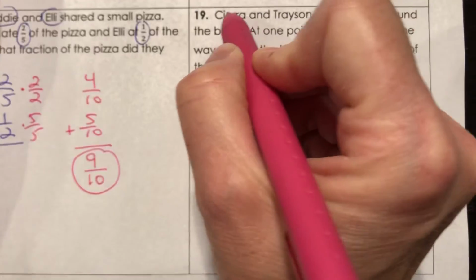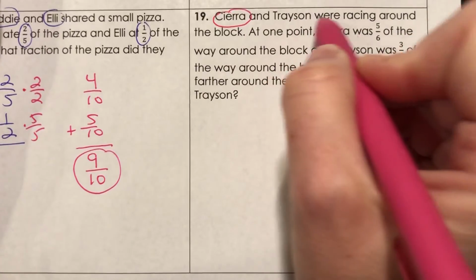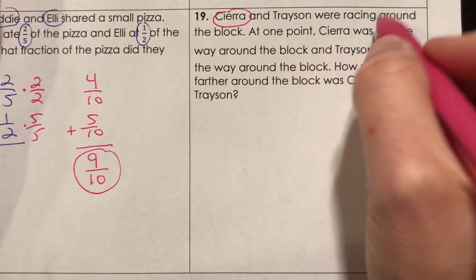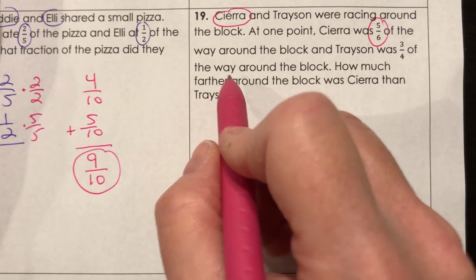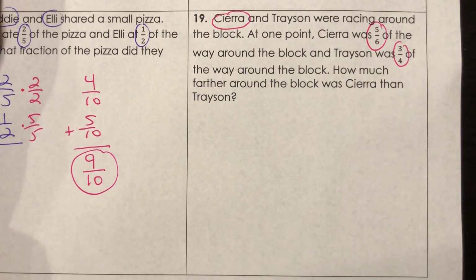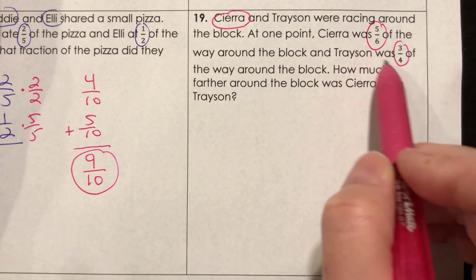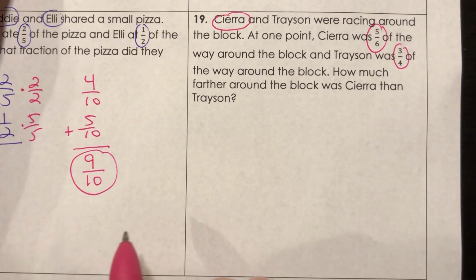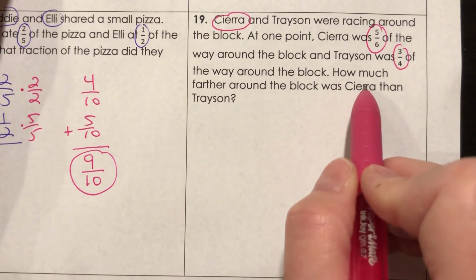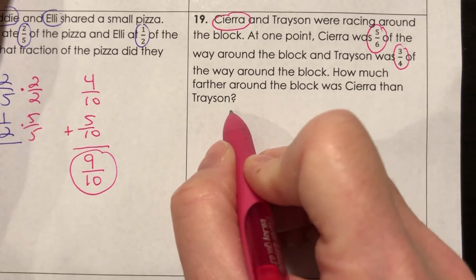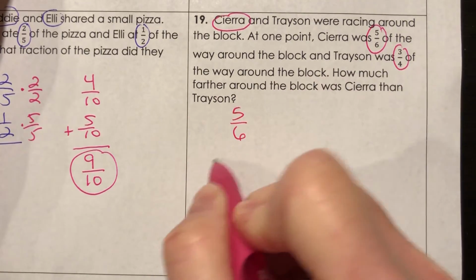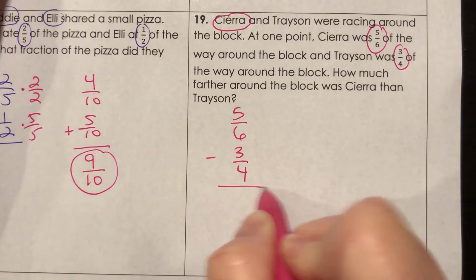All right, number 19, Sierra and Trayson were racing around the block. At one point, Sierra was 5/6 of the way around the block, and Trayson was 3/4 of the way around the block. How much farther around the block was Sierra than Trayson? So I'm asking you for the difference between the two, right? If I want to know how much farther this is than this, I'm not going to add them. I want to know the difference between them. That means subtract. And if we know that Sierra was farther than Trayson, then we should start with Sierra's amount. So it would be 5/6 minus 3/4.